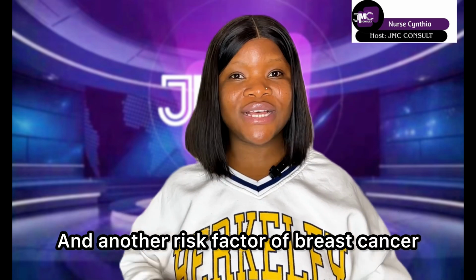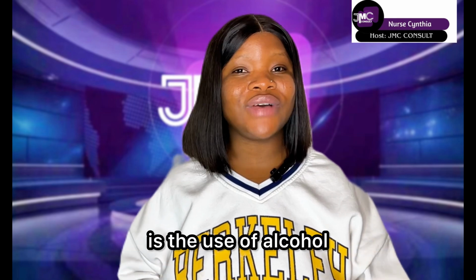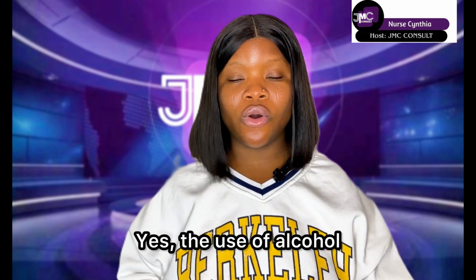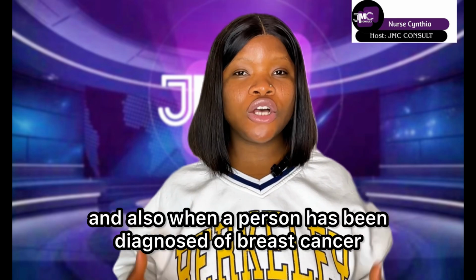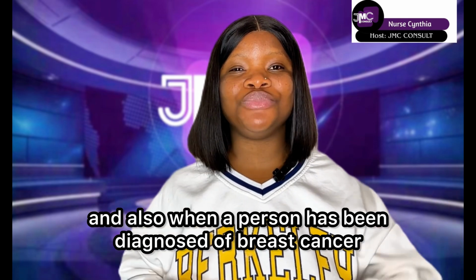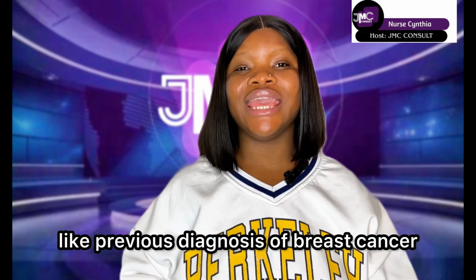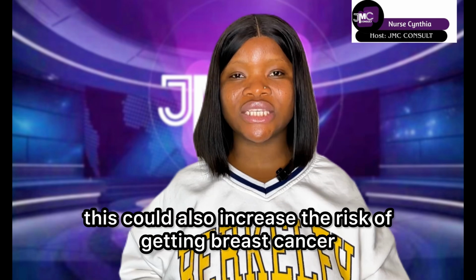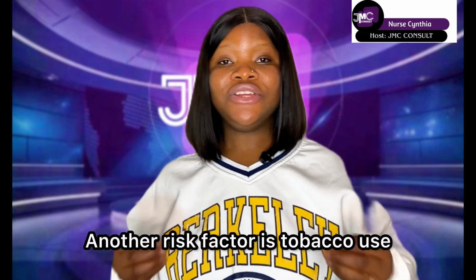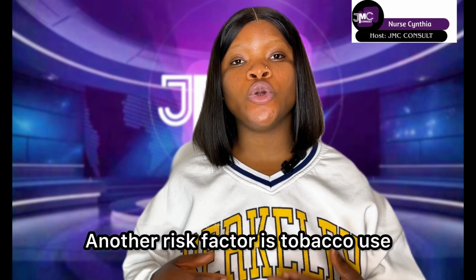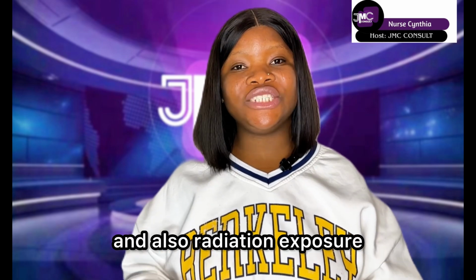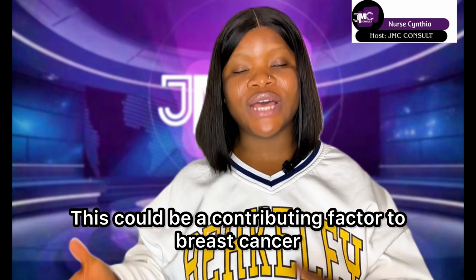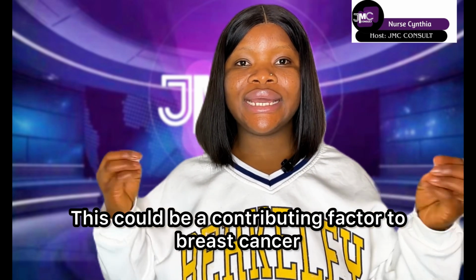Another risk factor of breast cancer is the use of alcohol. Yes, the use of alcohol, the use of drugs, and also when a person has been diagnosed with breast cancer, like a previous diagnosis or previous treatment of breast cancer, this could also increase the risk of getting breast cancer. Another risk factor is tobacco use and also radiation exposure. This could be a contributing factor to breast cancer.